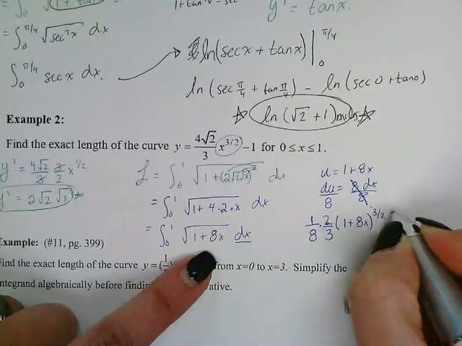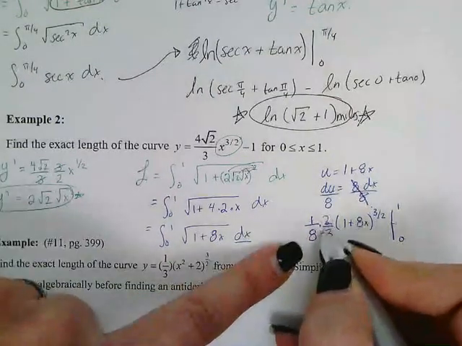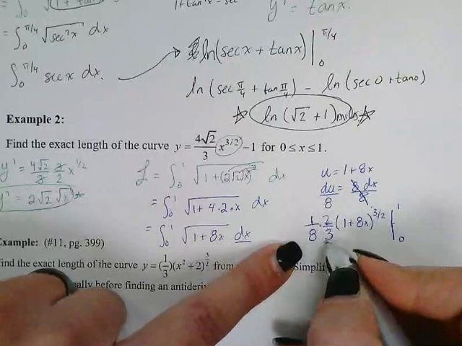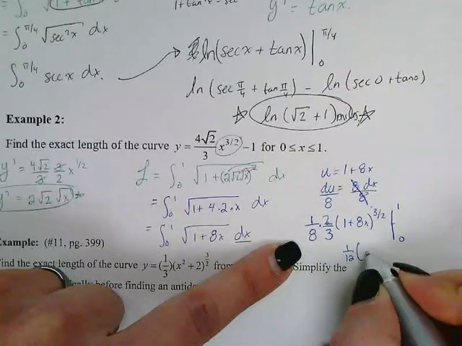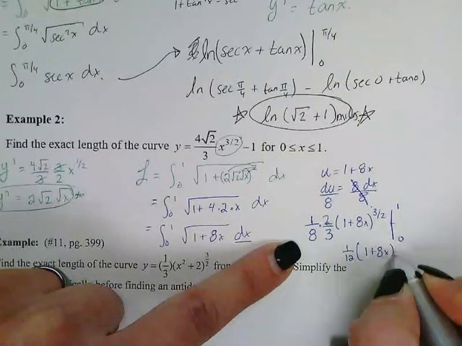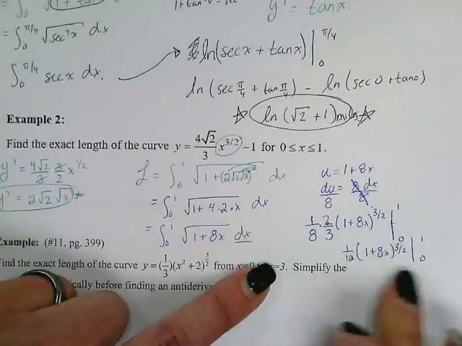And then we don't need a plus c because we're going to be evaluating it from 1 to 0. You can finish cleaning this up. 2 over 24, which is 1 over 12, of 1 plus 8x to the 3/2 from 1 to 0.